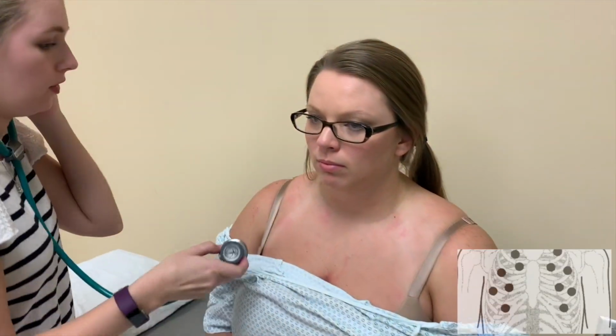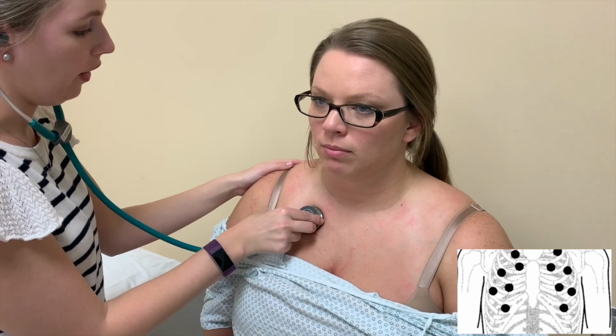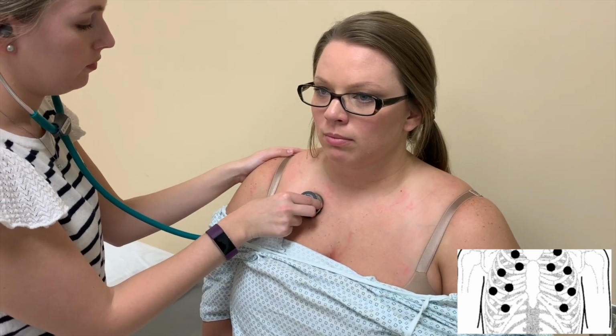Anteriorly, the PT listens to the upper, middle, and lower parts of the lung, comparing bilaterally.